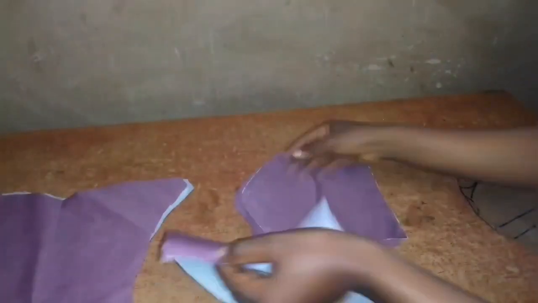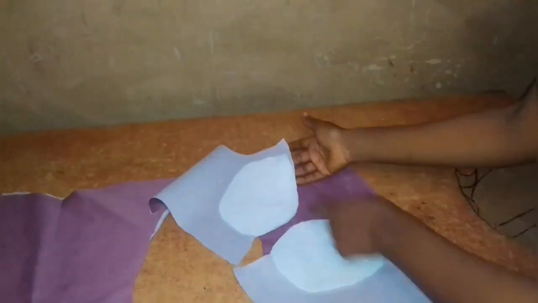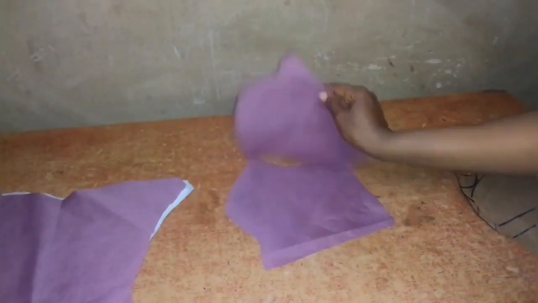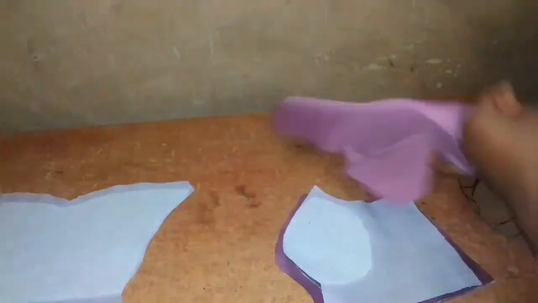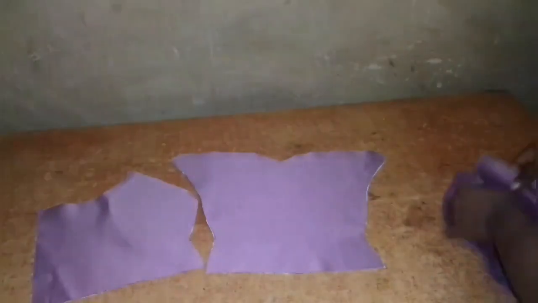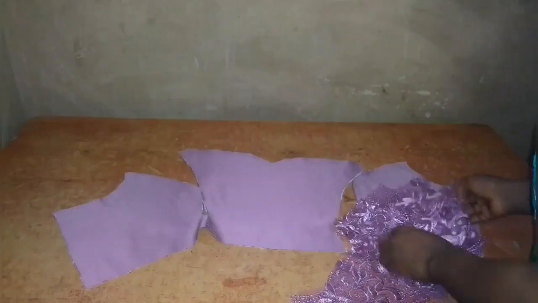Then for the side front, I have 4 pieces. The satin I have 2 pieces for each side, and for the lining I have 2 pieces as well. So on the satin pieces, I ironed interfacing and wadding on them. Then this is how it would look like.